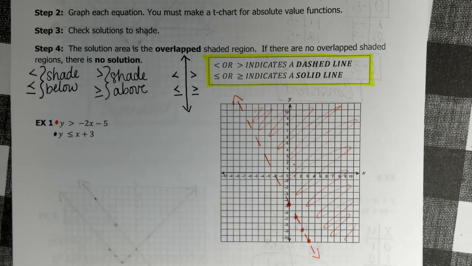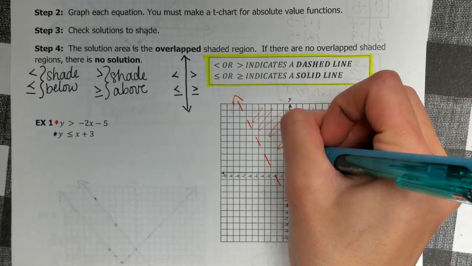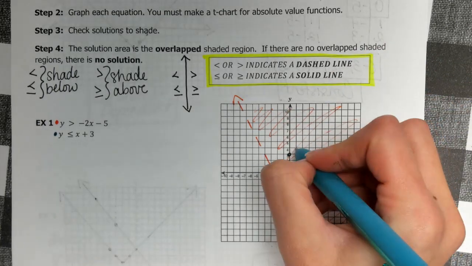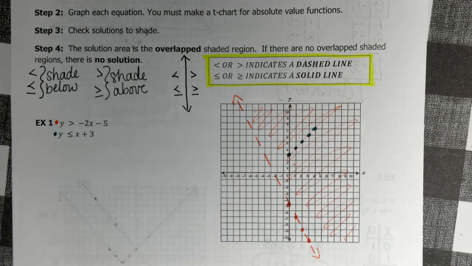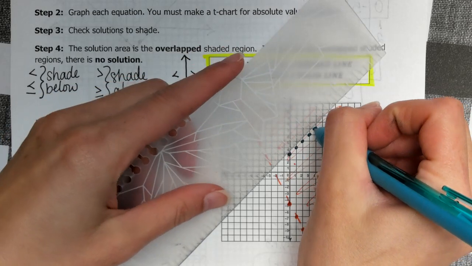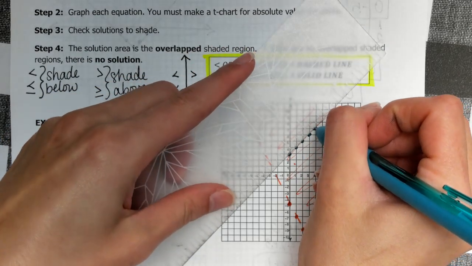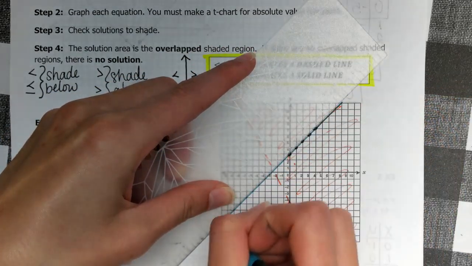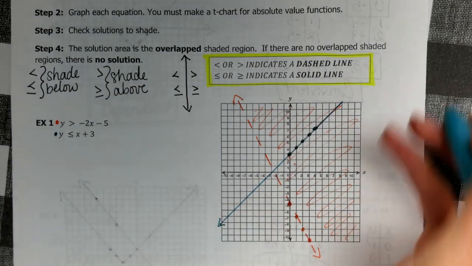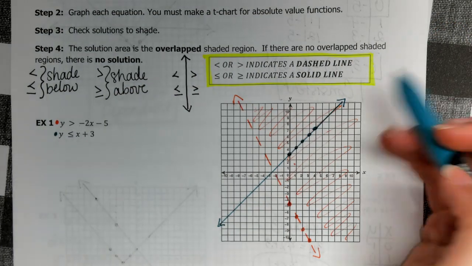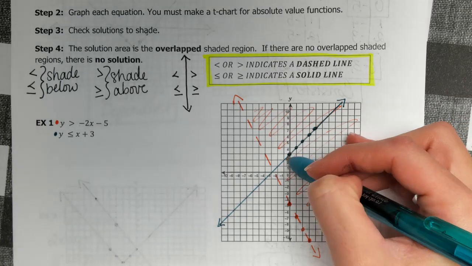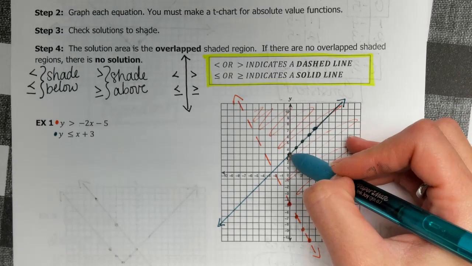So now I have a y-intercept of 3, and my slope is 1, so I go up 1, to the right 1. This time my line is going to be solid, because it's less than or equal to. Okay, so I go back to my y-intercept. It's a less than, so I'm going to shade below.